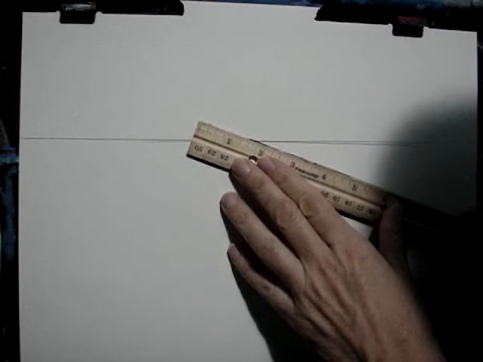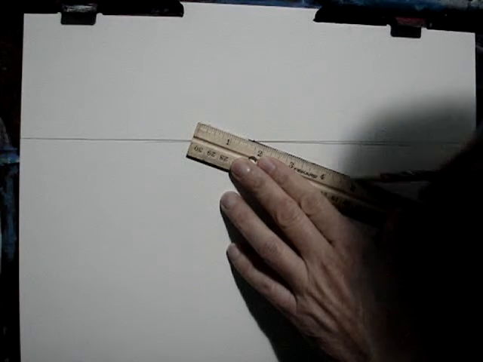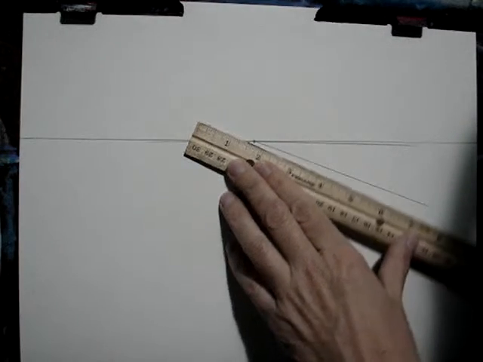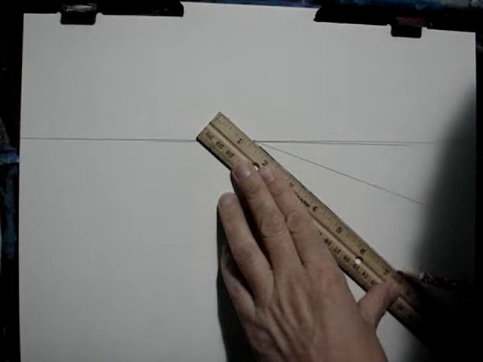I'm going to put my farm in first. I'm going to put my farm over here because I feel like I've got more room. And I'm going to make my farm come up above the horizon line. So I'm going to the vanishing point.